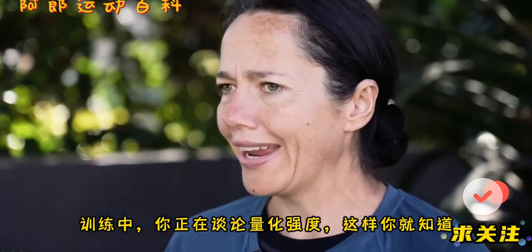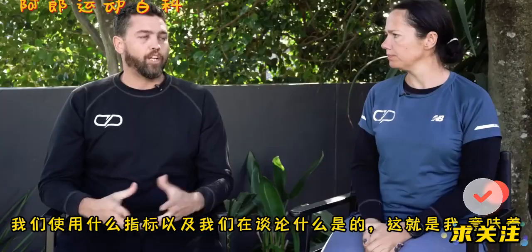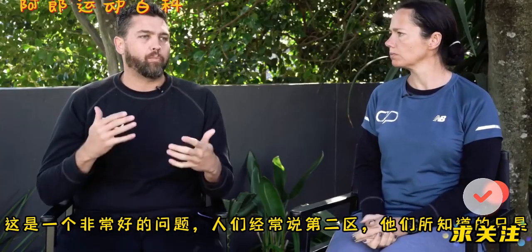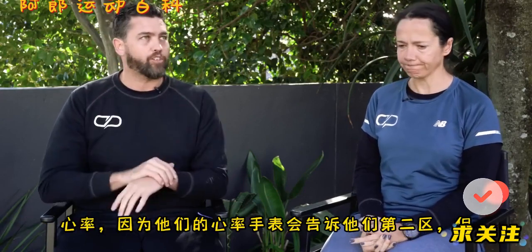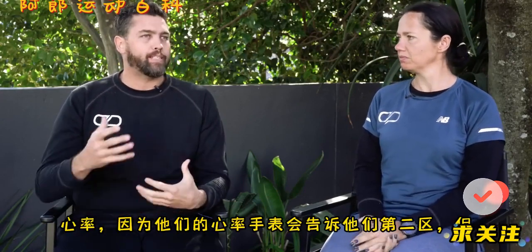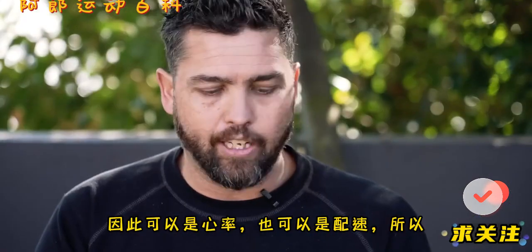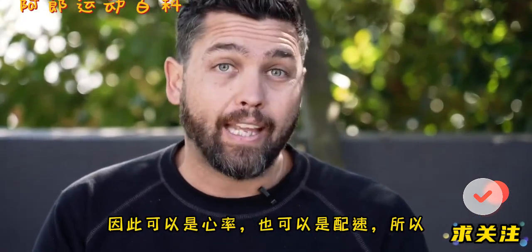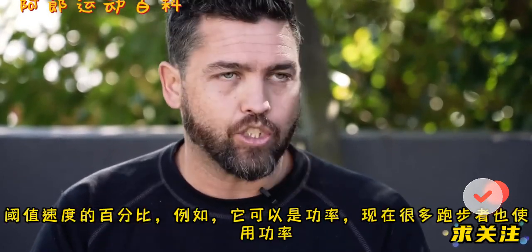You're talking about quantifying intensity. So what metrics are we using and what are we talking about? Yeah, that's a really good question. People will often say Zone 2 and all they know is heart rate, because their heart rate watch will tell them Zone 2. But intensity, as I mentioned, is any measure of quantifying that. So that can be heart rate, it can be pace, so percentages of threshold pace, for example.